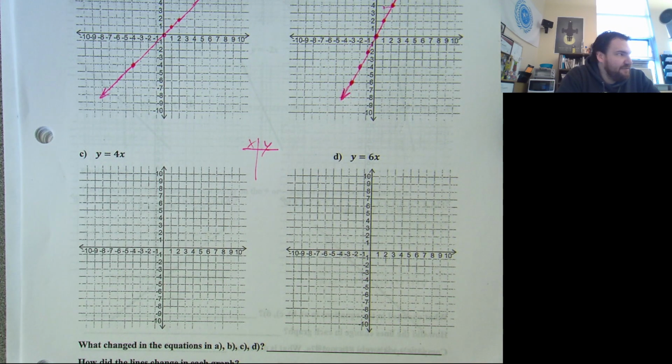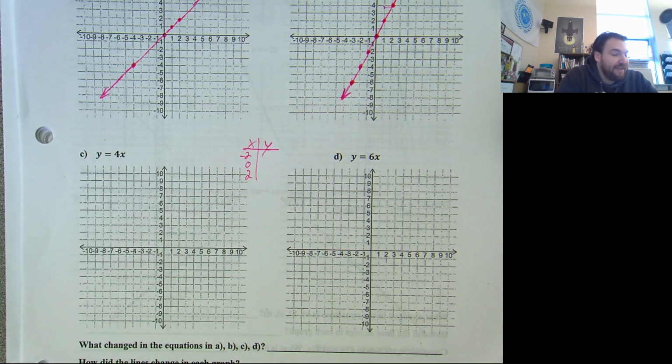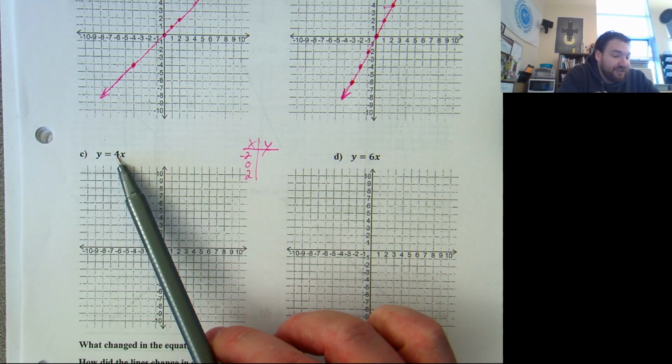I want to pick some values because the values we're allowed to have now are getting more and more restricted. Let's look at -2, 0, and 2. I love when I gave you guys values. Nobody picked 0. We like 0. 0 is always good. So let's plug them into this equation.